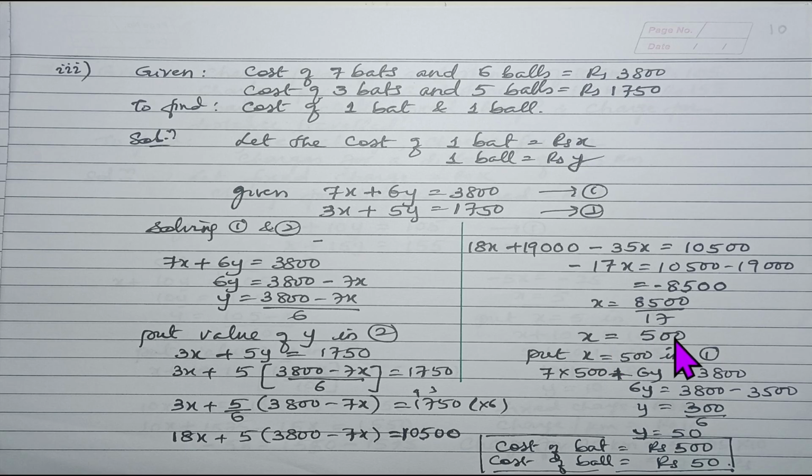So we got the value of x as 500. So that means the cost of one bat is rupees 500. And now put x is equal to 500 in equation 1. We get 7 into 500 plus 6y equal to 3800.